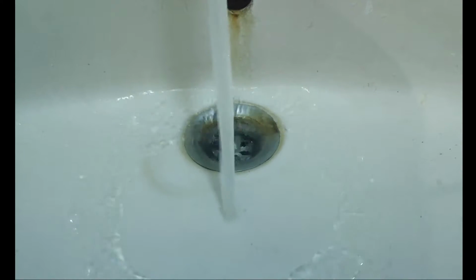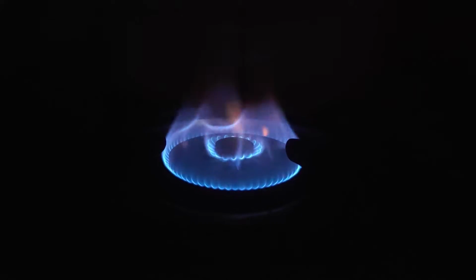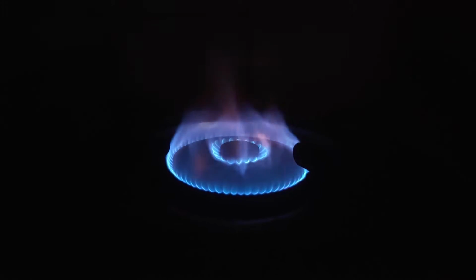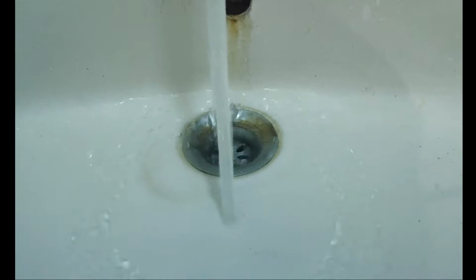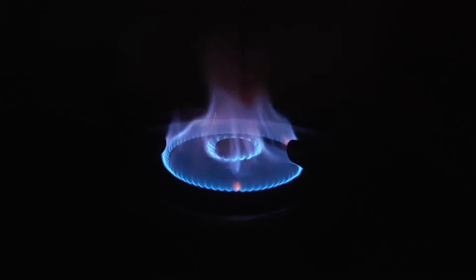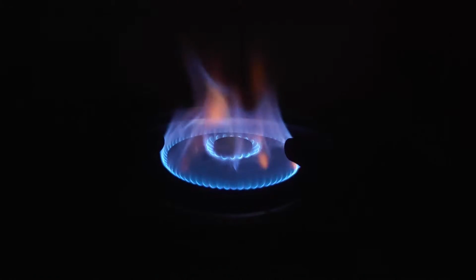Here you can see water running from the tap and a fire burning. These are just 2 random shots that I took and have no connection to each other. However, if you look at the example, the length of the videos is being cut down by seconds. As the lengths are cut down and they're assembled in such a way, it will create a sort of suspense or tension among the audience.